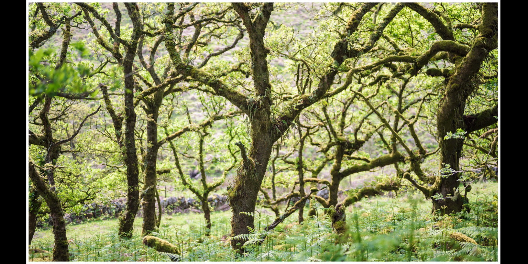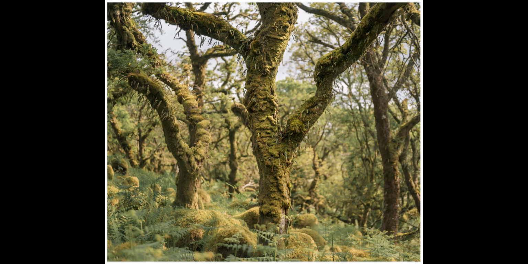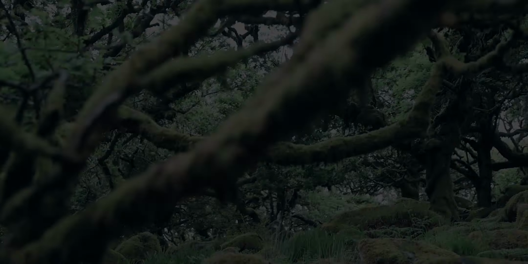This isn't working for me because the tree in focus isn't far enough away from the others, and despite the blurry background, it's still too busy. This shot is only slightly better. I move closer to the tree, and the closer you put something into the foreground, the more you can blur out the background, but it's still not enough in this case.